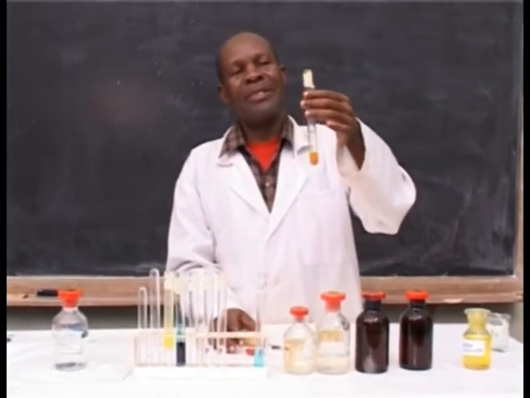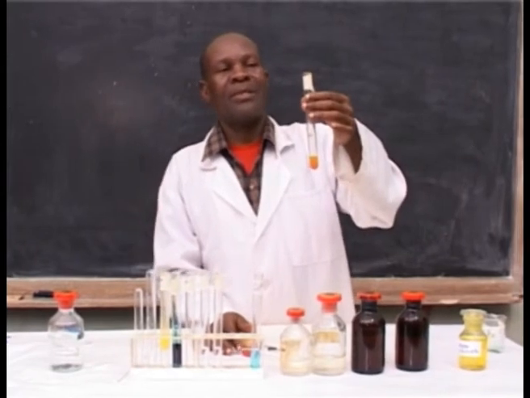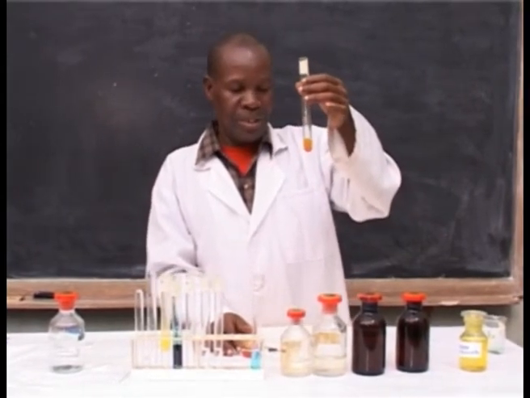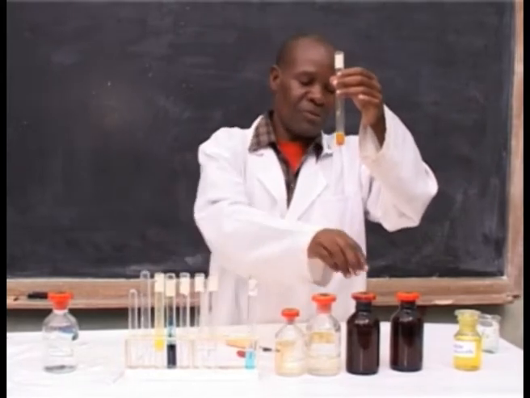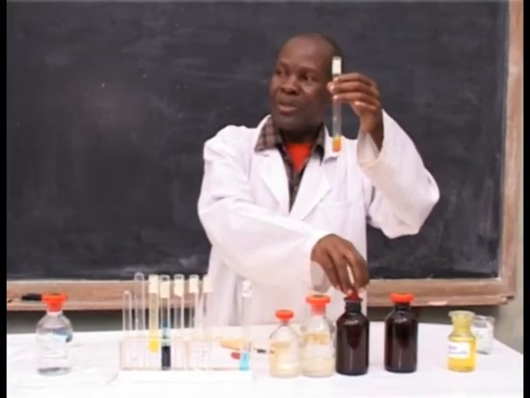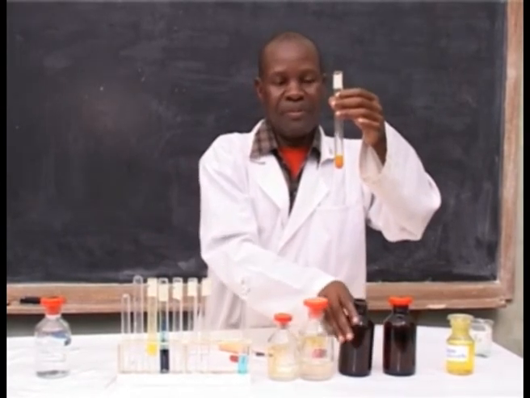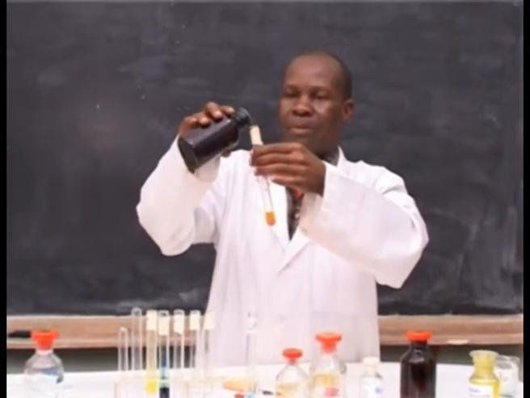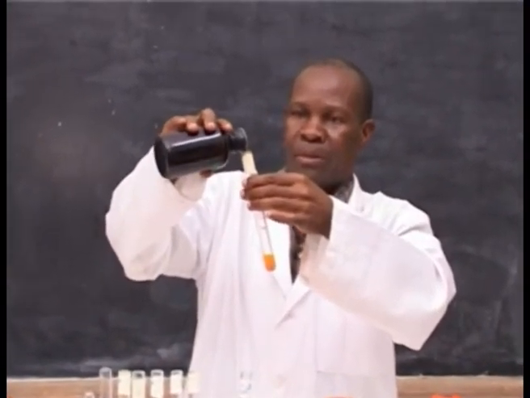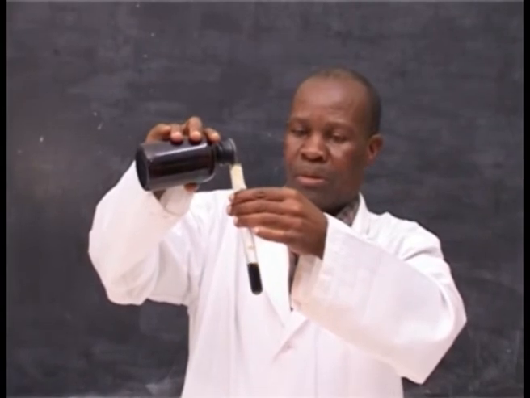Next is the confirmation test for iron(III) ion solution. To confirm this, you have to add potassium ferrocyanide solution, a darker blue precipitate is formed, and this indicates the presence of iron(III) ion in the solution.